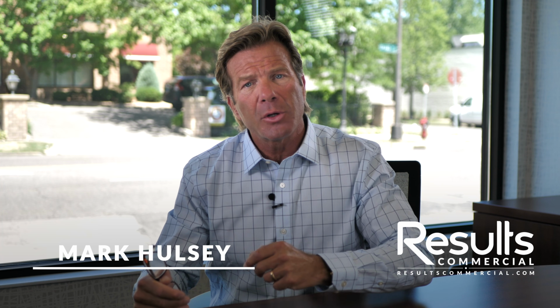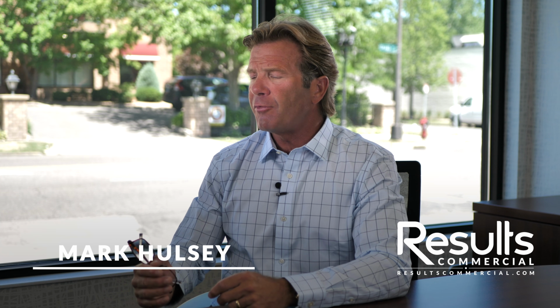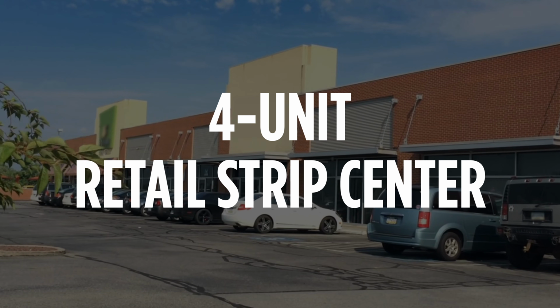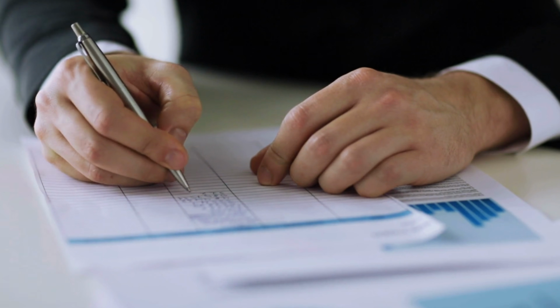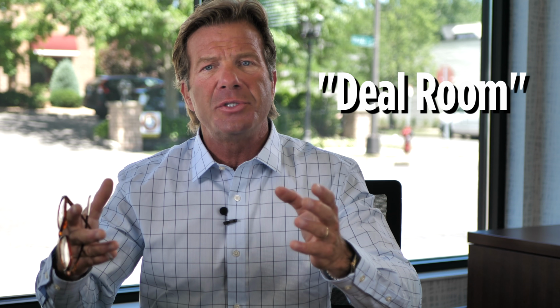If I'm going out to buy an investment property, let's call it a 4-unit retail strip center, and I want to do my due diligence on it, what am I expecting that the commercial broker is going to deliver to me to do my financial homework on this property? When you have all the documentation for a particular asset, that's called the deal room.